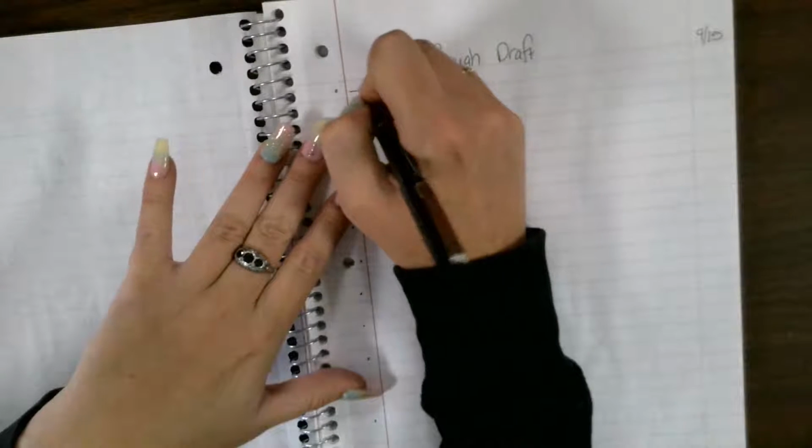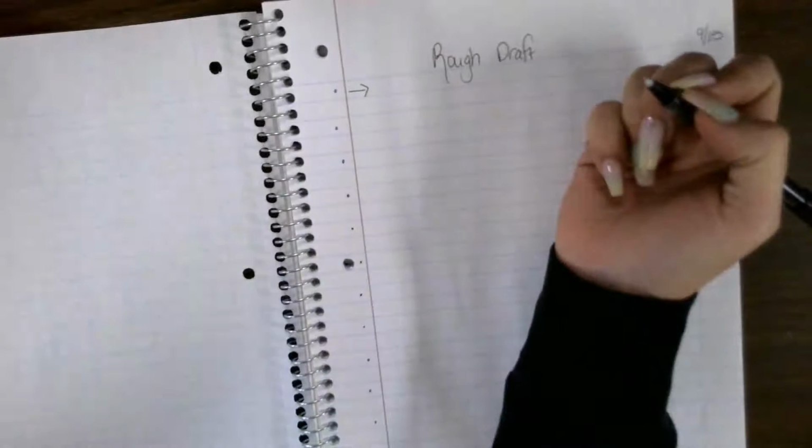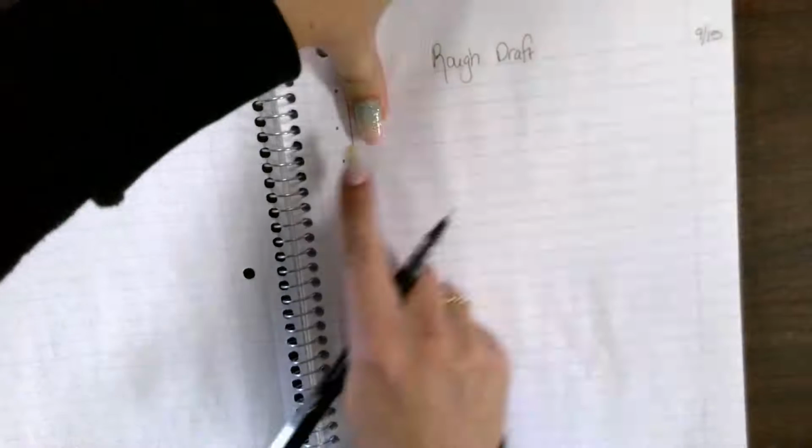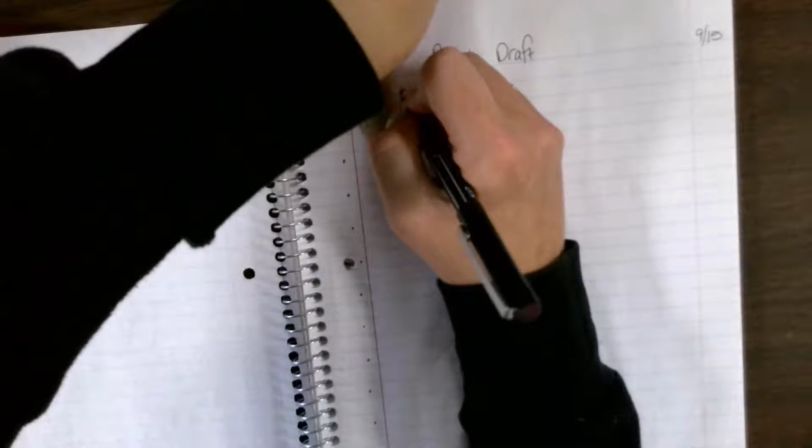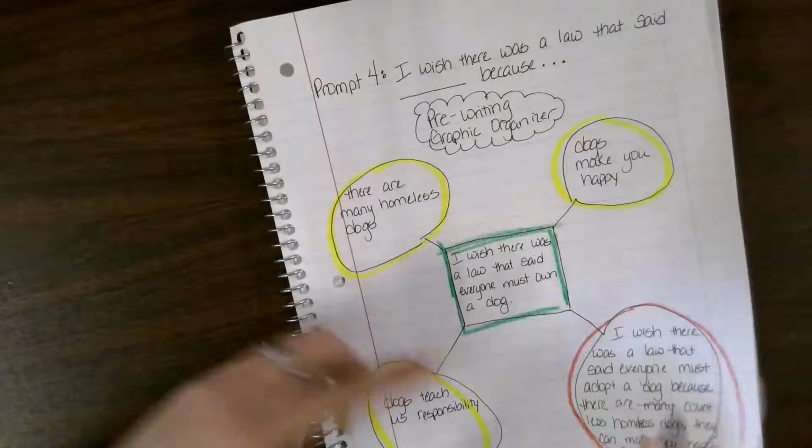All right, so of course, remember we have to indent. So maybe if you want to draw a little arrow, you can do that. Or some people like to just put their thumb, rule of thumb, and then you can start because that will give you your indentation. All right, so I wish there was a law that said everyone must own a dog.